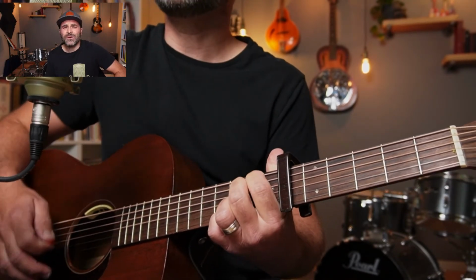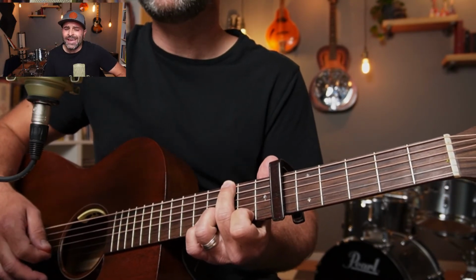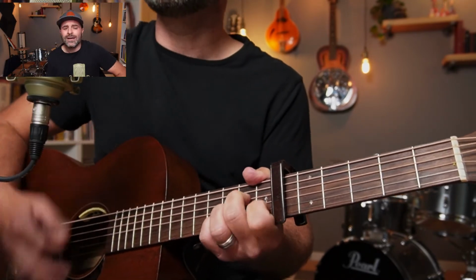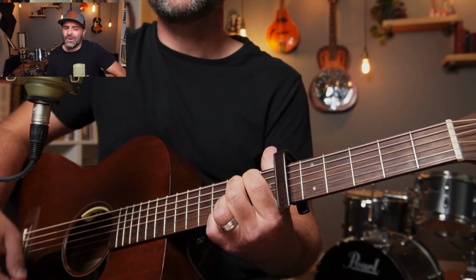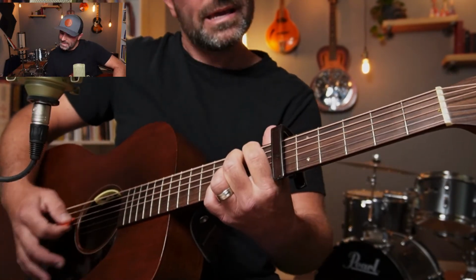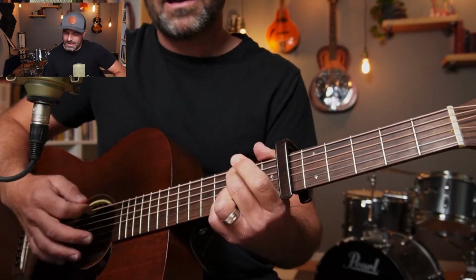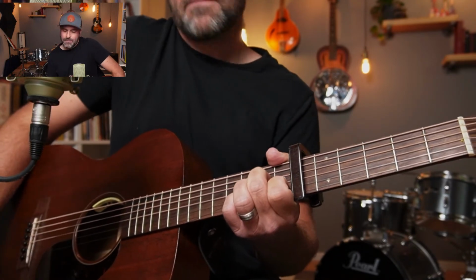The breakthrough, the banner, risen to reign, the lion and lamb who was slain, and the king who is, a little variation here, so the king E minor who is D, coming, the C add 2, coming again, and then the A minor 7 on the end.